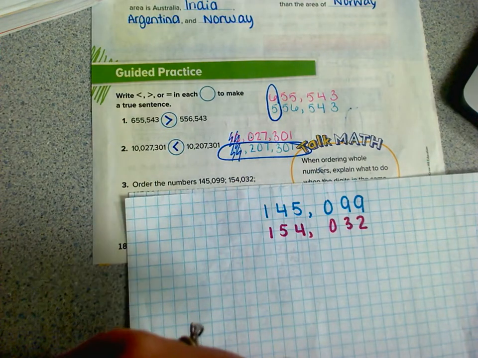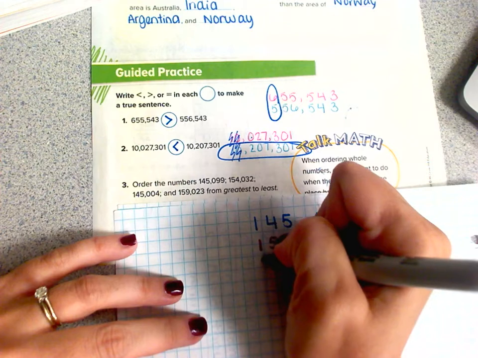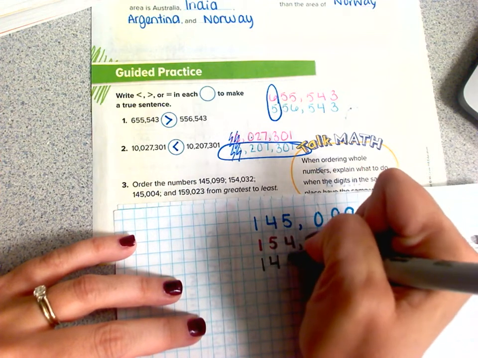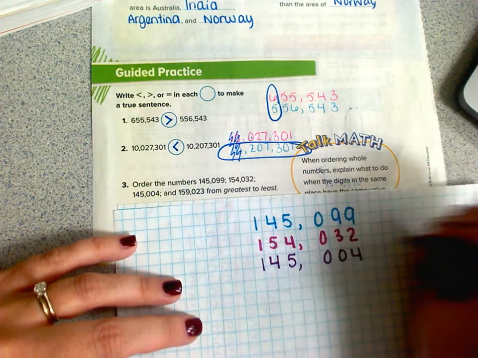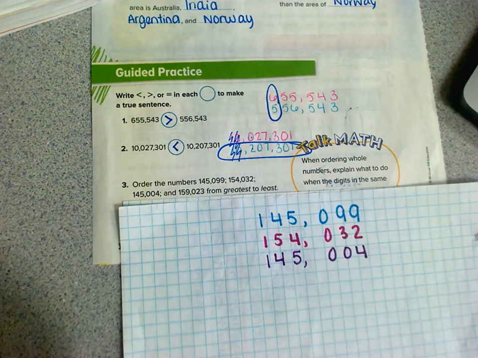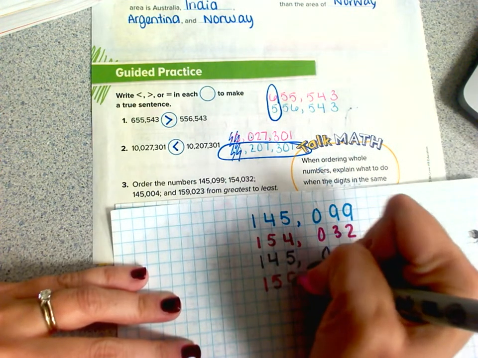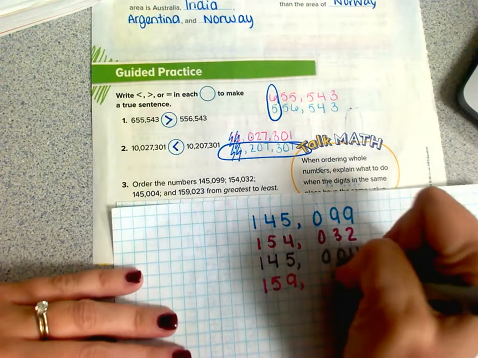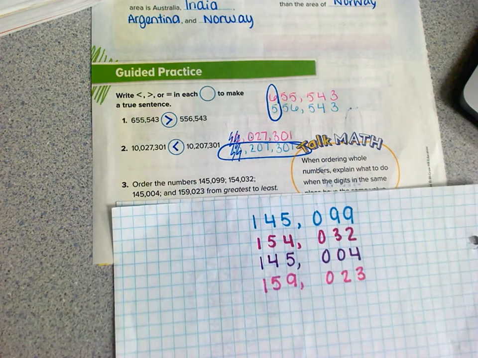Next. 1, 4, 5, 0, 0, 4. The last. 1, 5, 9, 0, 2, 3.